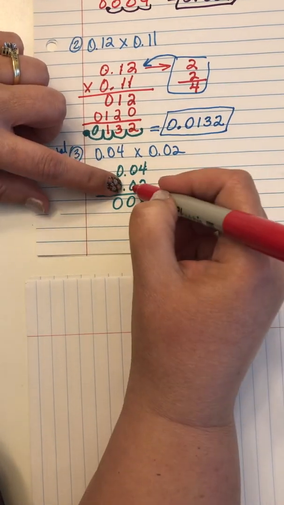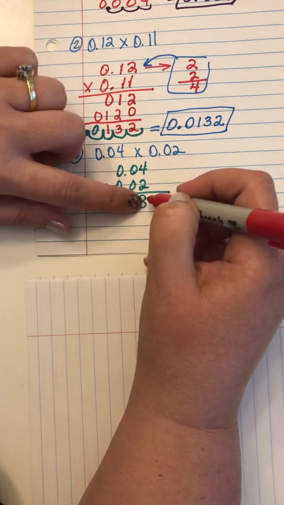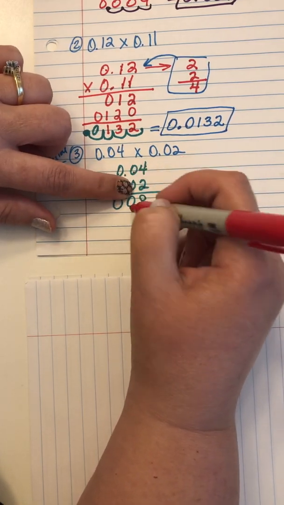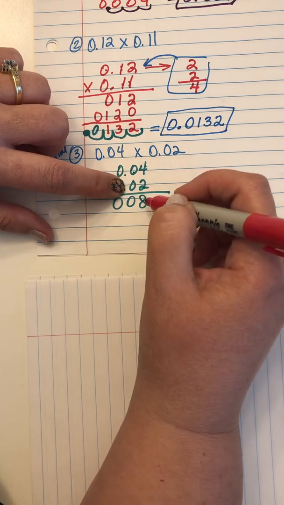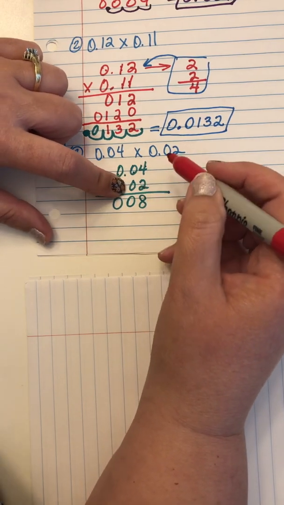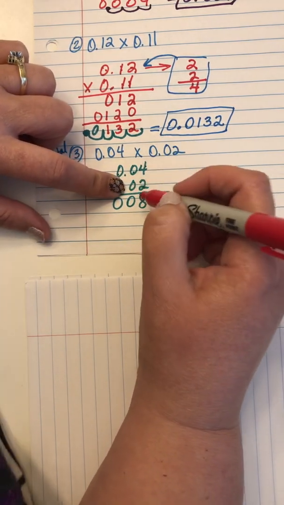Let me go ahead and work it out just to make sure. Okay, so this is my first line. 2 times 4 is 8. 2 times 0, 0. 2 times 0, 0. Let me work it just to make sure. I'd rather overdo it than have y'all sitting there going, oh, Miss Mogler, what are you doing?